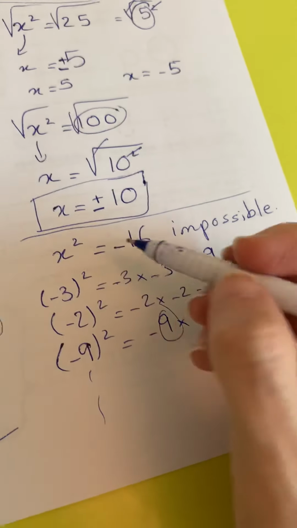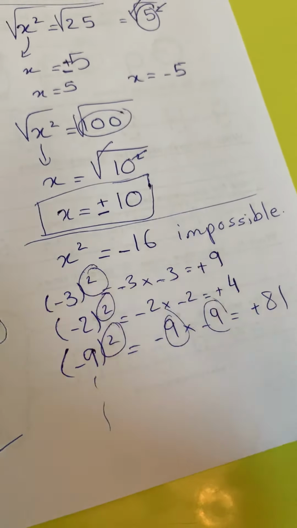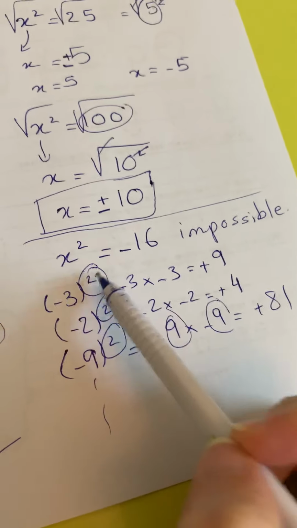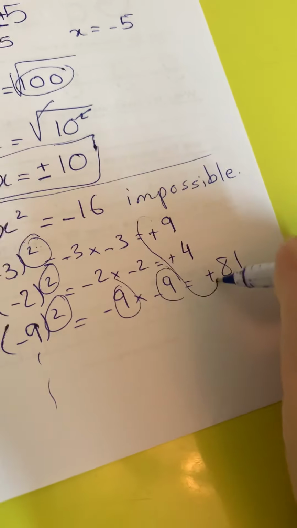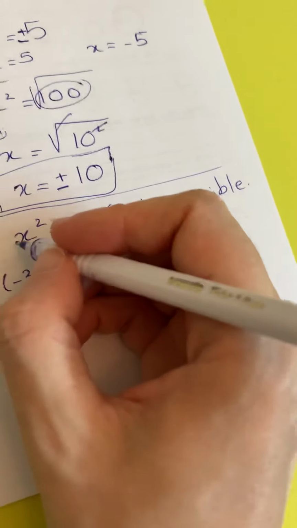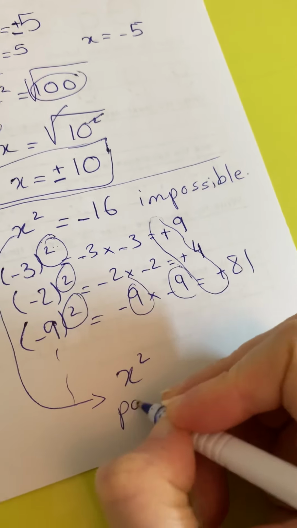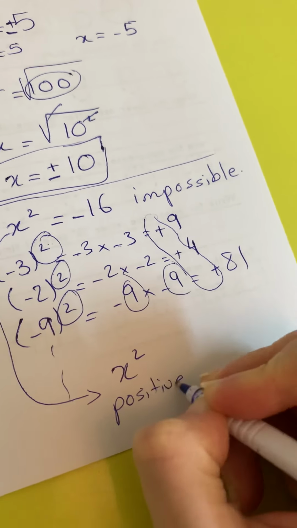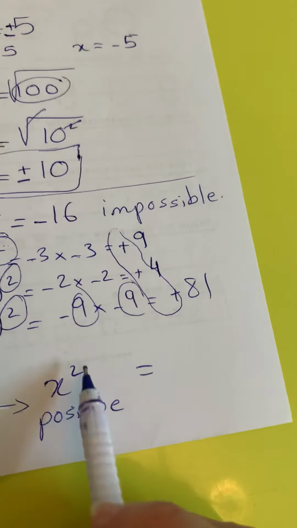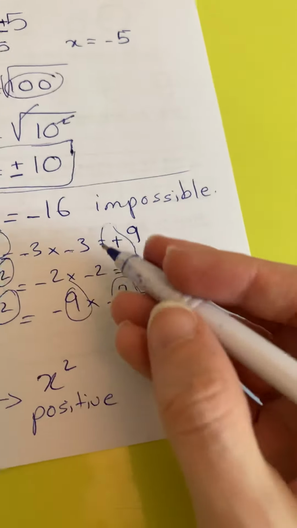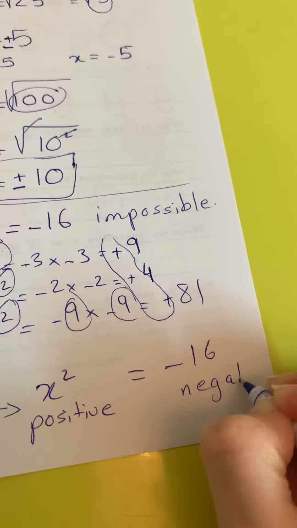And so on. Anything to the power of 2, actually anything to an even power, like 2, 4, 6, 8, will end up positive. Okay? So here, x power 2 is always positive. I'm saying that x power 2, which is a positive number, is equal to negative 16, which is a negative number.